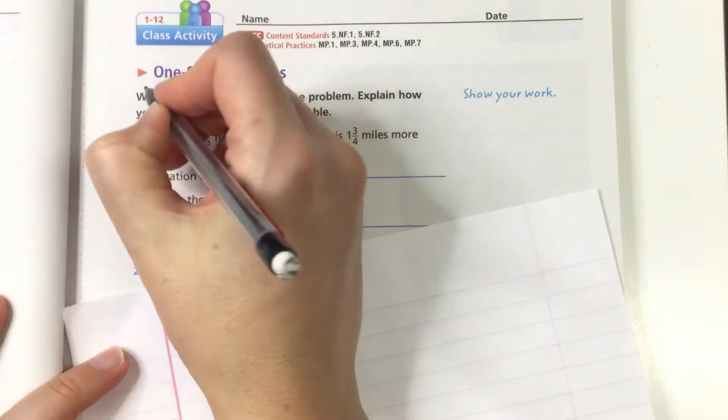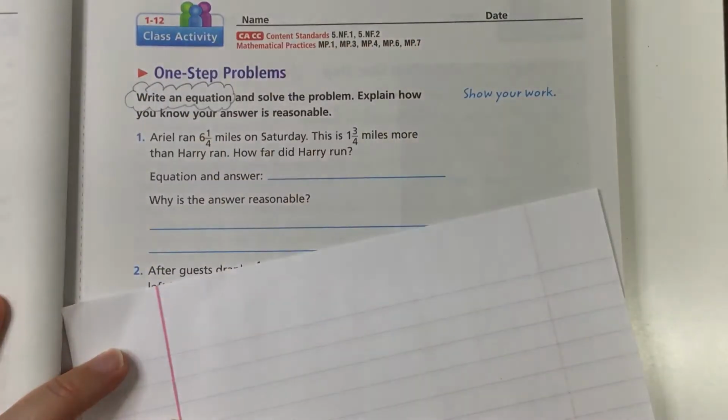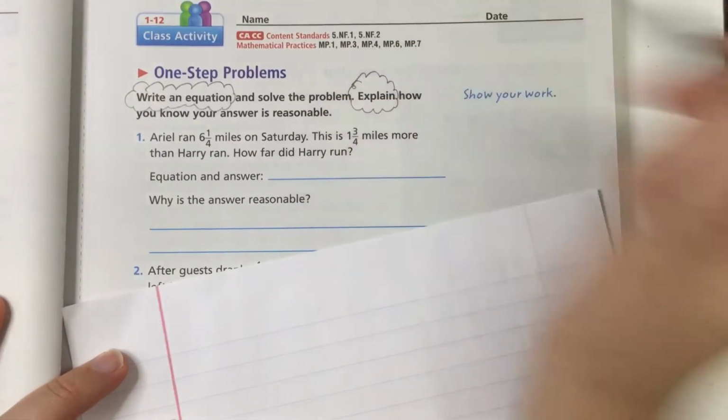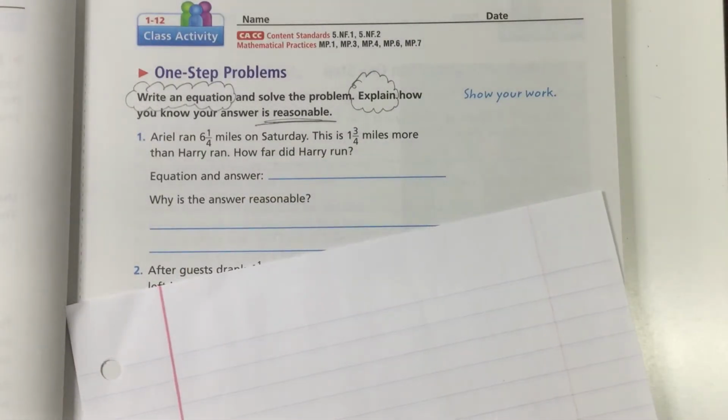Okay, it says write an equation. We're going to put a cloud around that because that's really important. We have to remember that. We have to write an equation. We also have to explain how we know that the answer is reasonable. So remembering that reasonable comes from an estimate. It comes from us rounding.